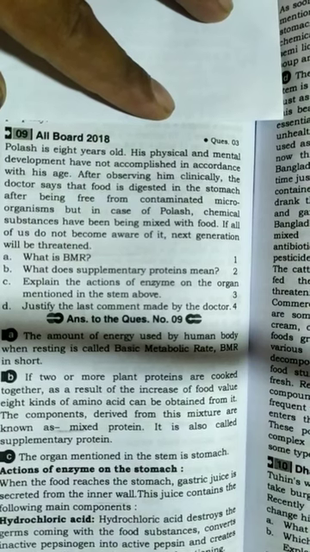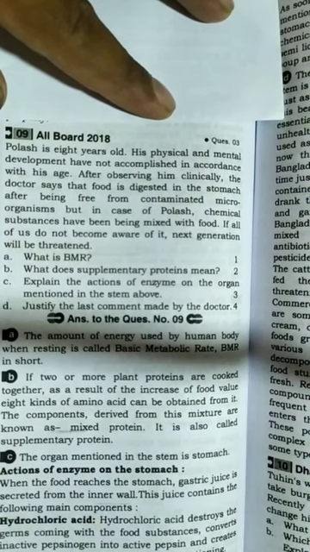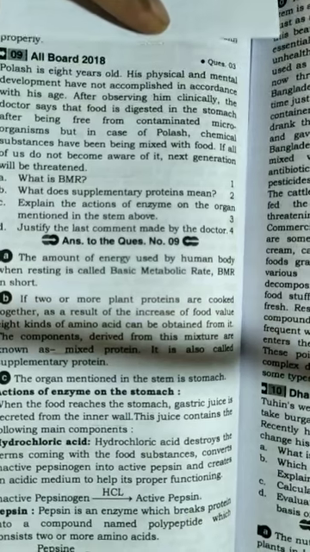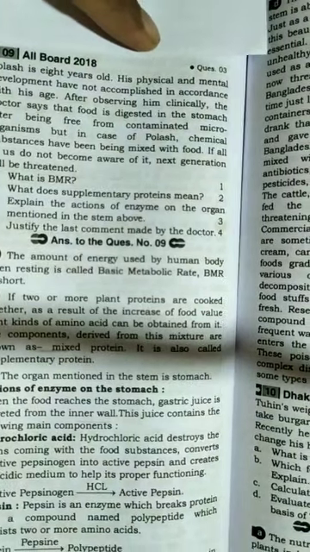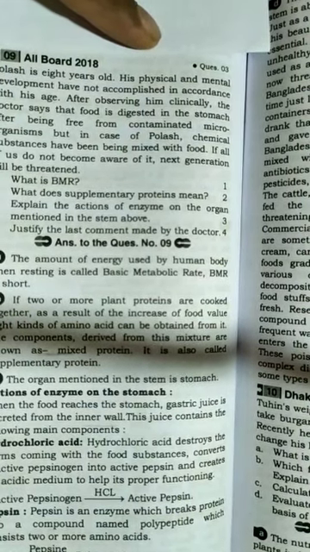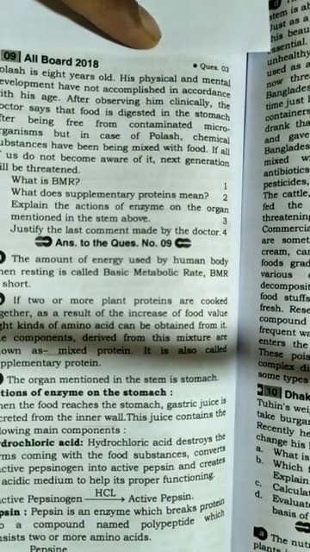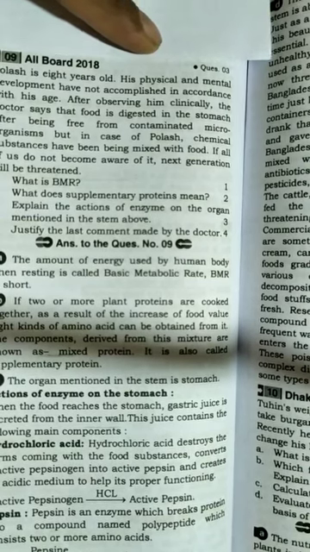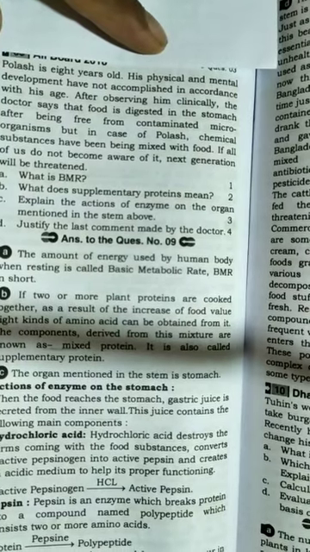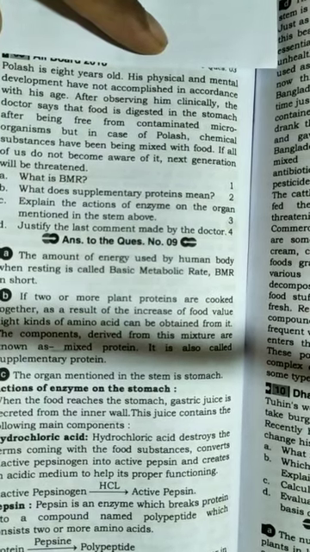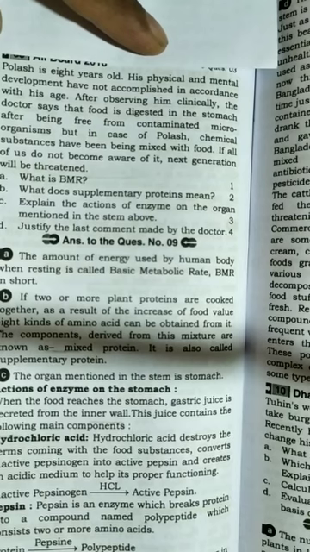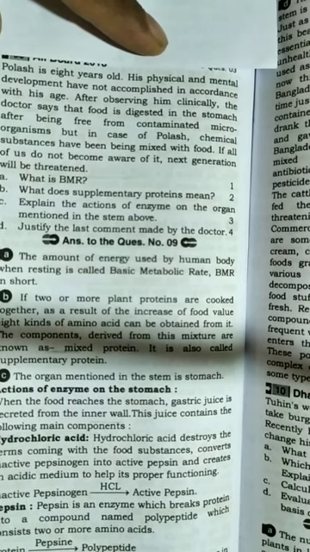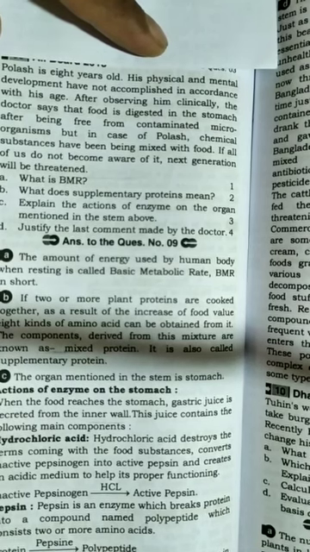This is our STEAM, and this is a most important board question, all board 18. First question, what is BMR? Second question, what does supplementary protein mean? Third question, explain the action of enzyme on the organ mentioned in the STEAM above. Fourth question, justify the last comments made by the doctor.